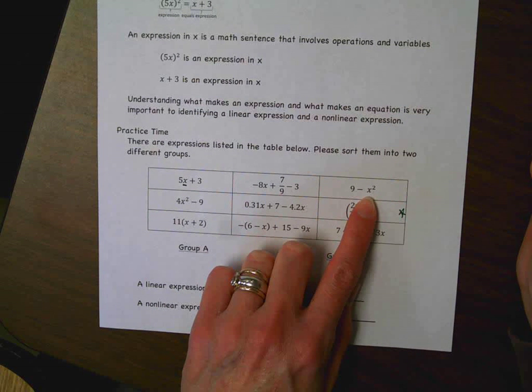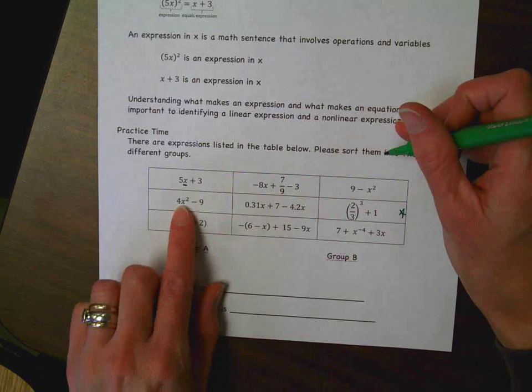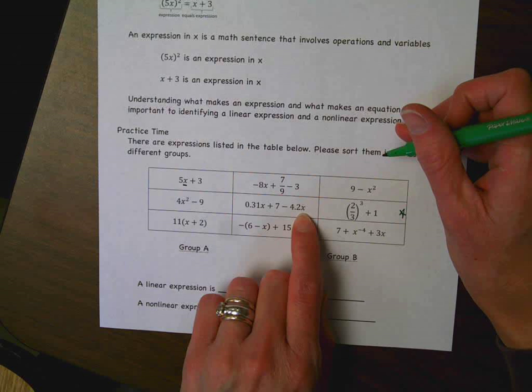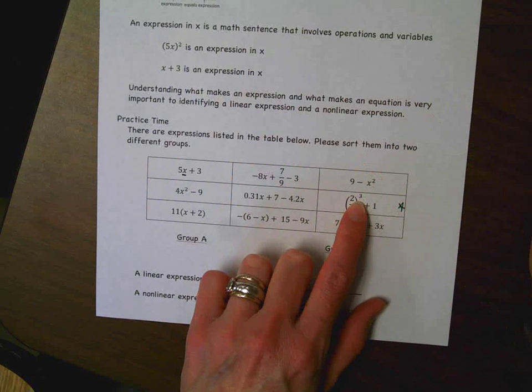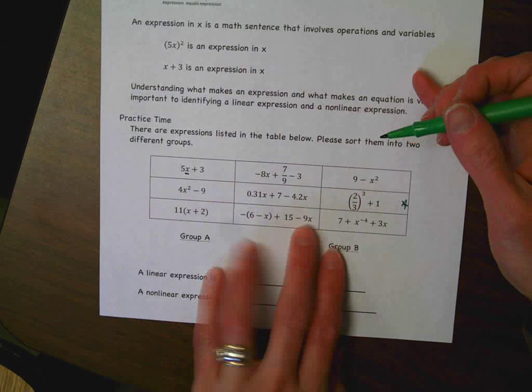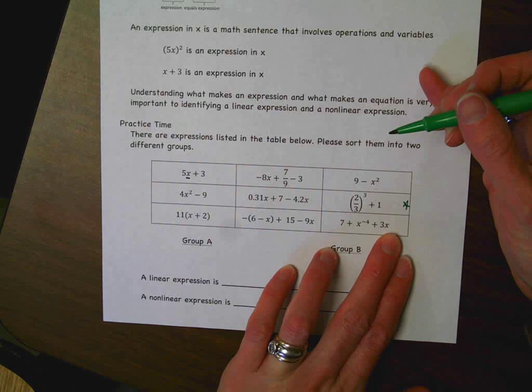But now look at this one. What is the exponent on that guy? It's to the second power. This exponent is to the second power. Exponent is to the first. Exponent is to the first. This one doesn't even have an x, but we do have an exponent. X to the first, x to the first, x to the first. Ooh, x to the negative fourth and x to the first.